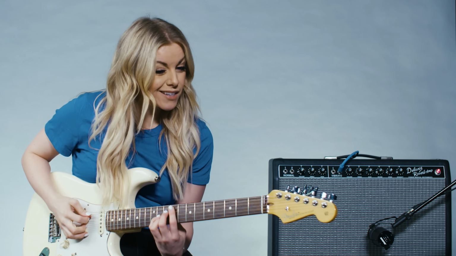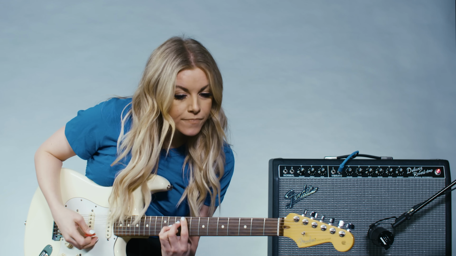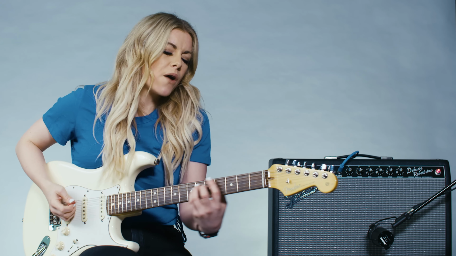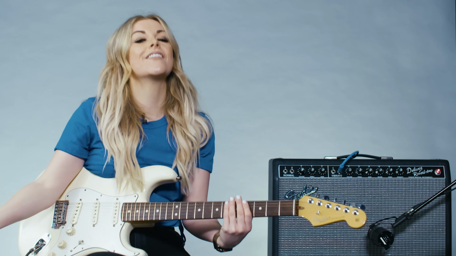So an F sharp diminished sounds like this. So that holds a lot of tension. It makes you want to resolve back to the 1. So you hear this and you're like, I want to hear the 1. You want to feel that sense of relief.